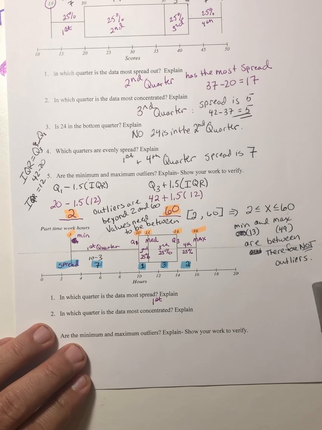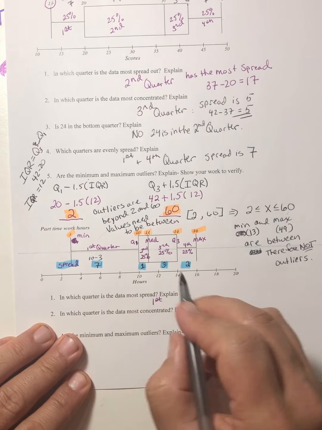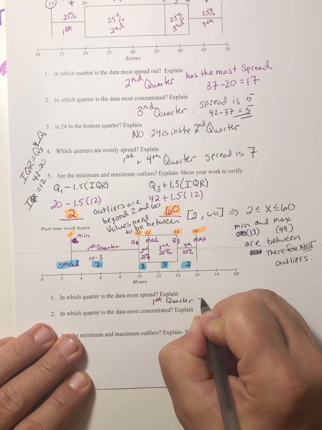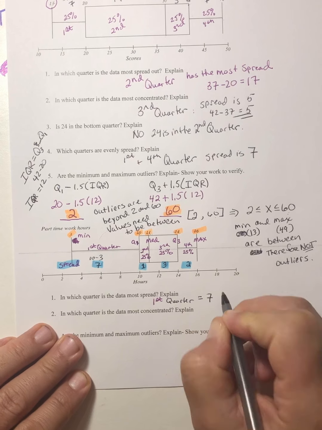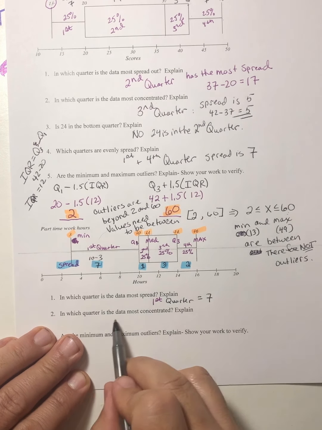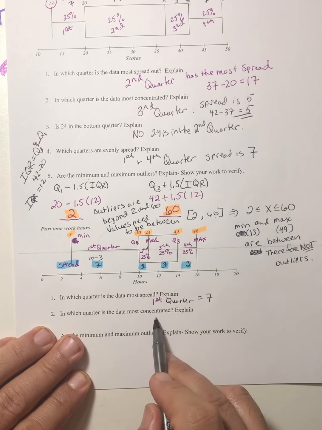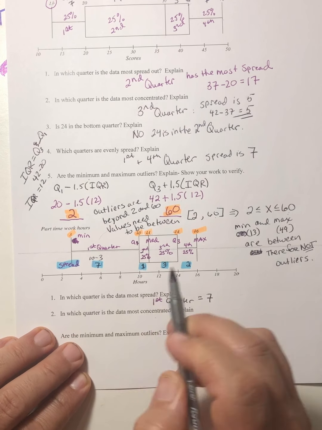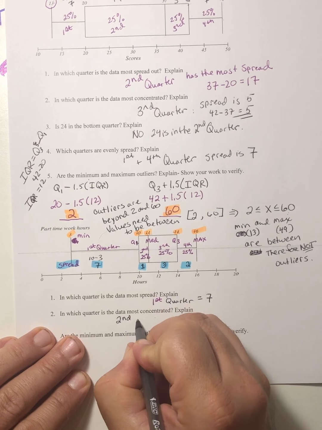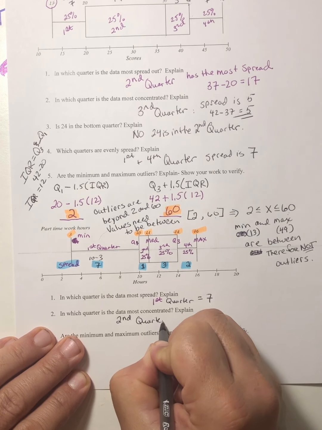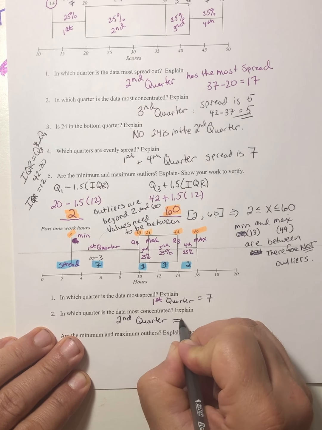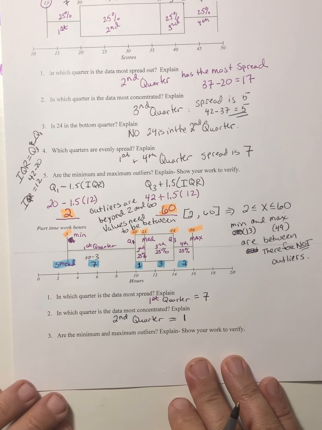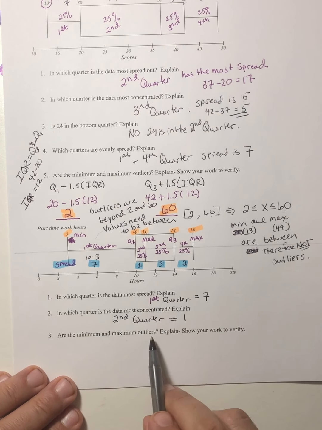So which quarter is the most spread? Quarter 1. The first quarter has a spread of 7. Which quarter is the data most concentrated? That's right, it's the second quarter, because we have a spread of 1. The second quarter has a spread of 1. All right, are the minimum and maximum outliers?